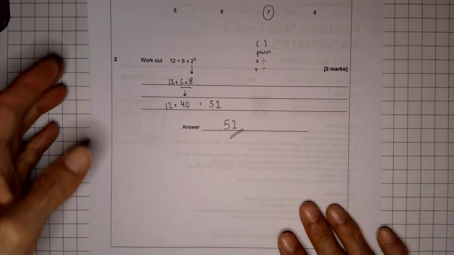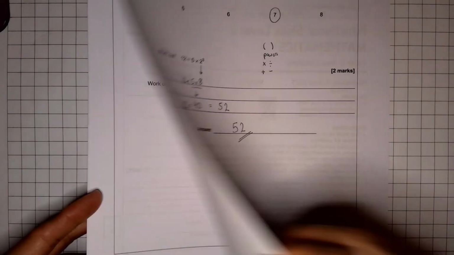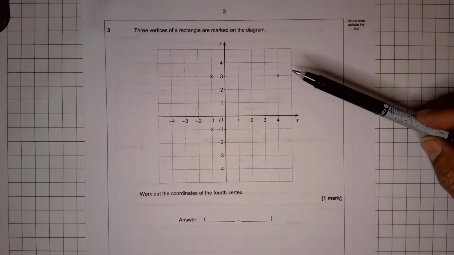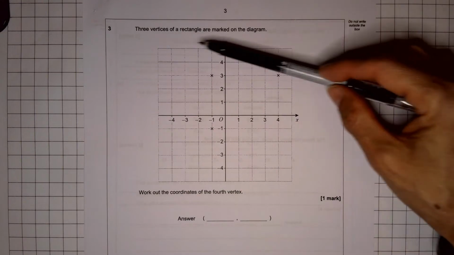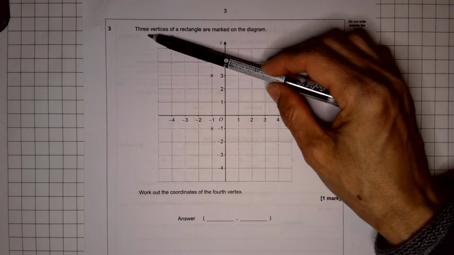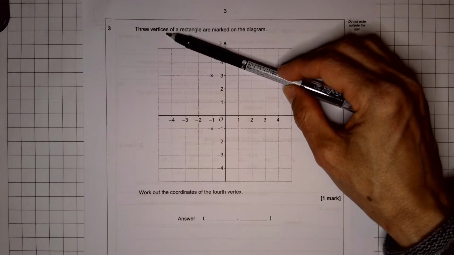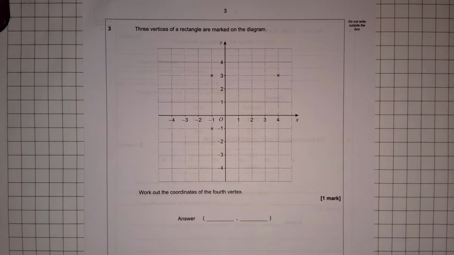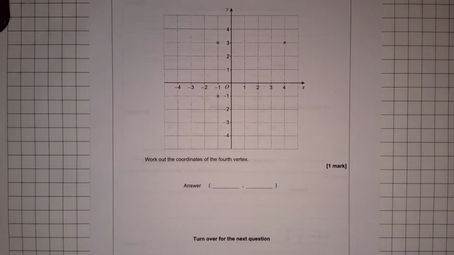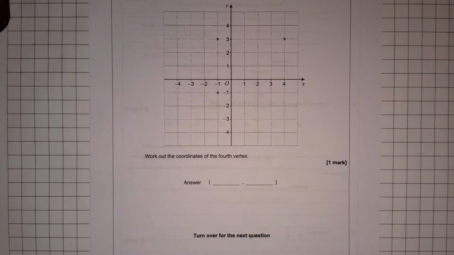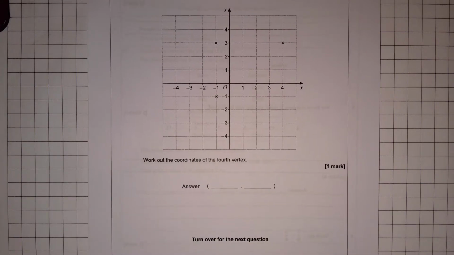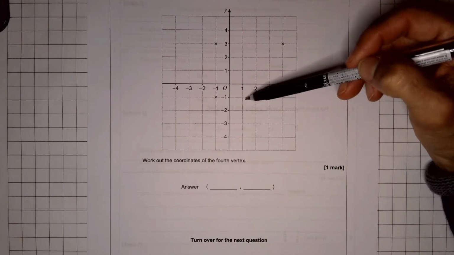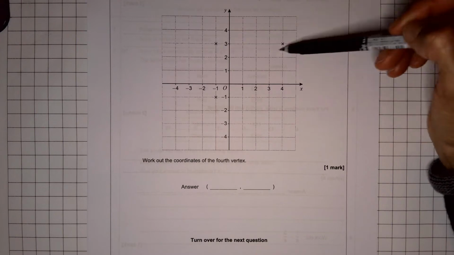Okay, let's have a go at question number 3. And question number 3 presents us with a grid, and it says here on this grid they've marked out the 3 vertices. Vertices is another word for corners, for a rectangle, and you can see that indeed we have a rectangle nearly there, we're just missing one, and the question is asking us to work out the coordinates of the 4th vertex.